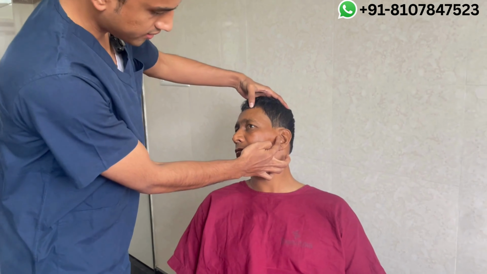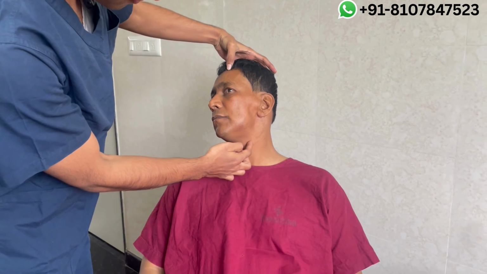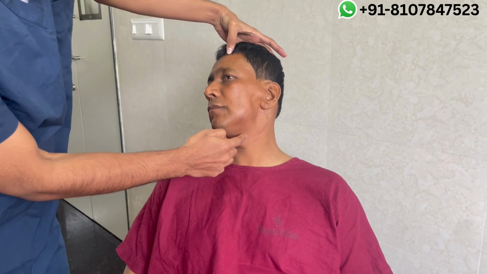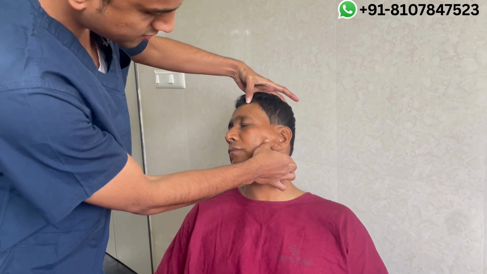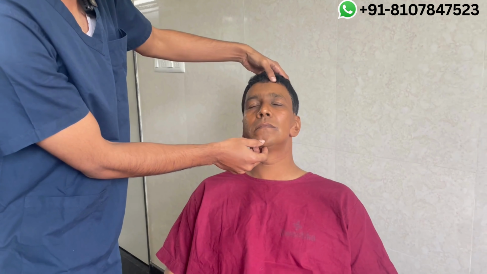You can see a scar there. This is the scar of the previous surgery. You can see they have dissected the neck. So all these scars are from his previous surgery, and also the skin has become tight. That's because of radiotherapy.